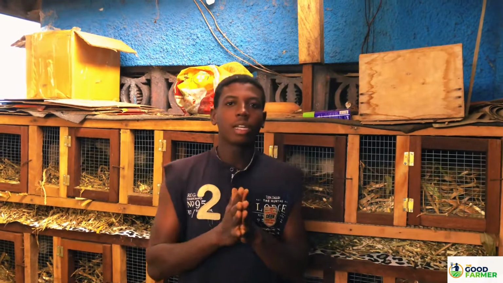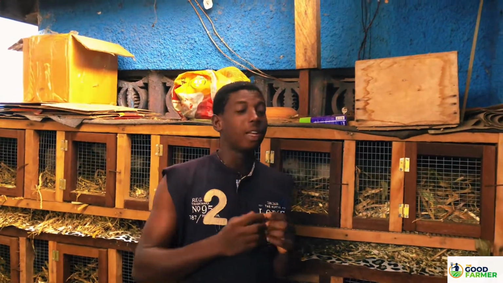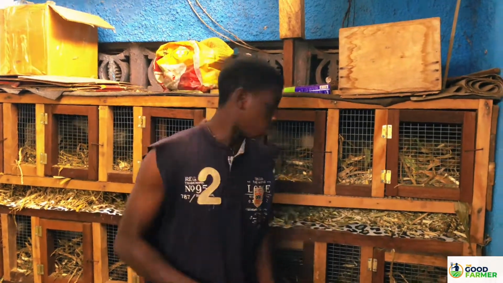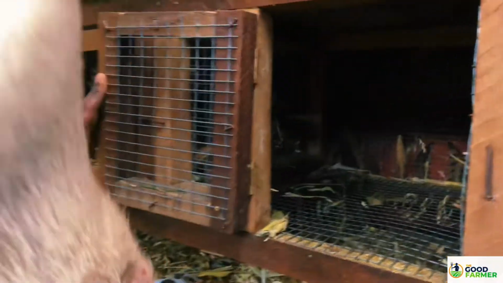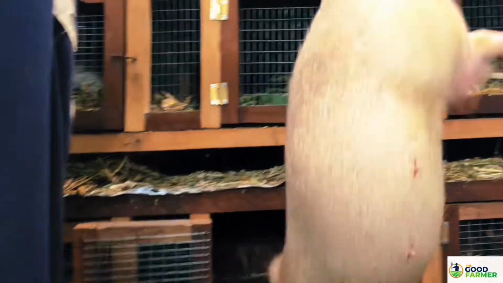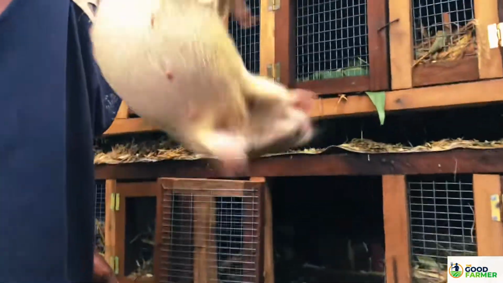After crossing the female grass cutter, that is after 3 months' time, you realize that the belly begins to shoot out. Let me show you this one. You can see very clear from this animal, it's just 3 to 4 months pregnant, and you can see how the belly has shot up and the breasts are also out. Yeah, this is also a sign of pregnancy, and this is very clear.